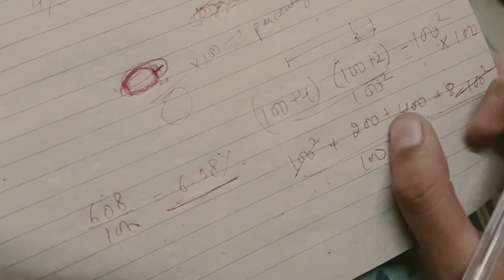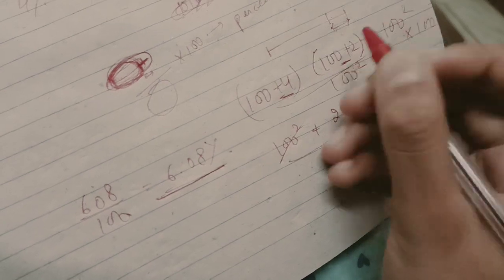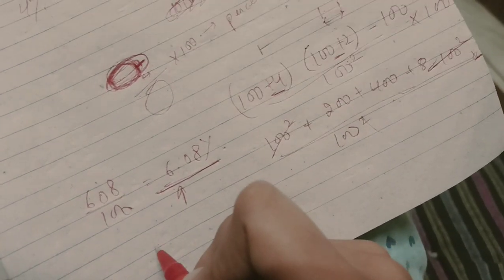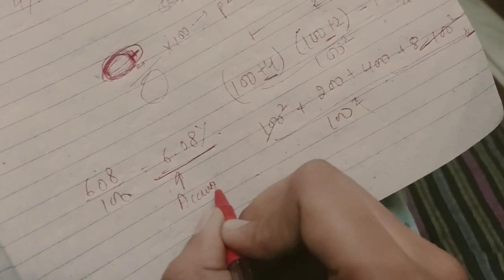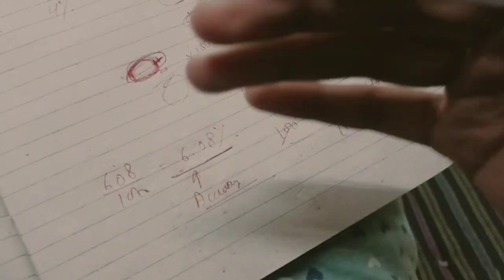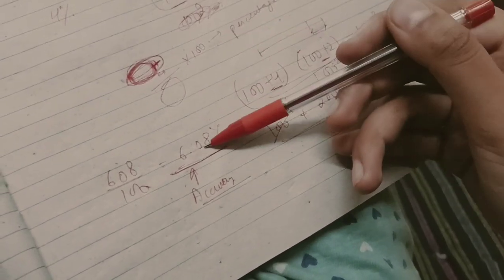In the textbook it is given that whatever the percentage here and whatever the percentage here, you just add them, and here we got 6.08. That has more accuracy, but we need to get the relation here. The textbook says that the addition of that approximation is nearly equal to this.